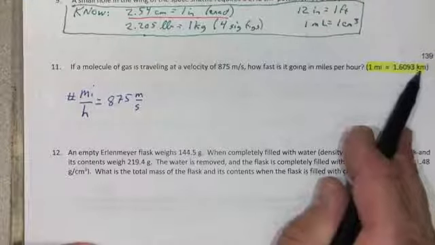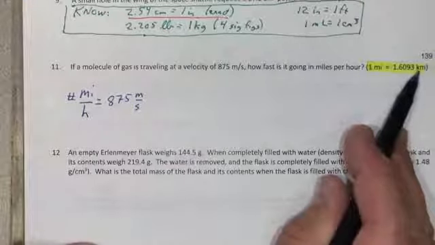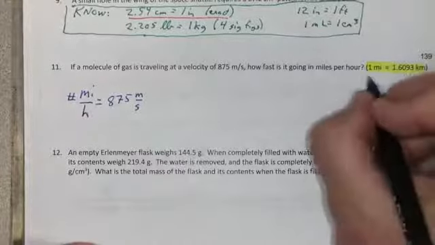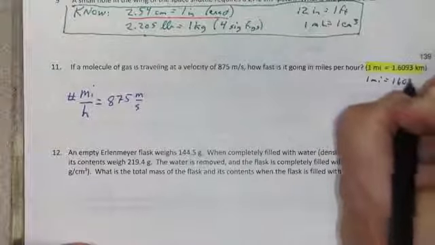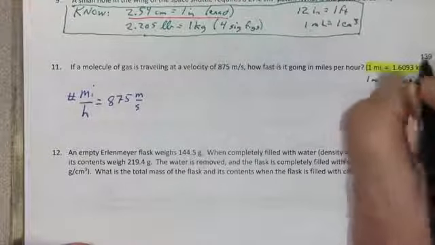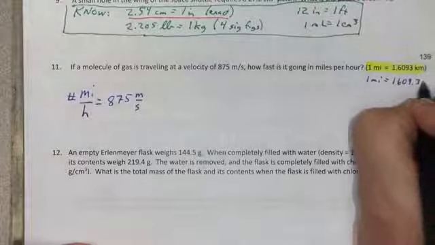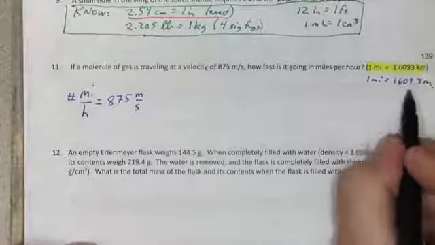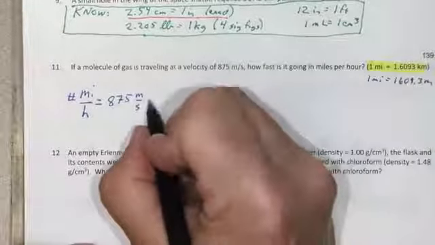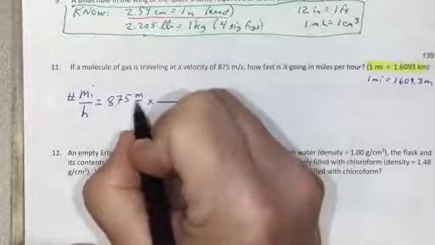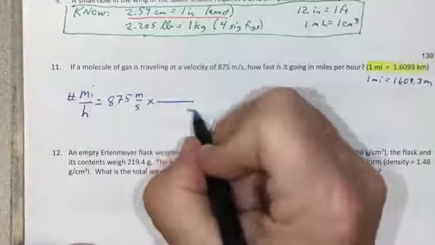Since kilo means times 10 to the power of 3, this is the same as saying 1 mile equals 1,609.3 meters. Kilo means 10 to the power of 3. And so I can immediately convert this to meters. And we could go from meters directly to miles then. So I don't want it in meters. I'm going to bring meters to the denominator.